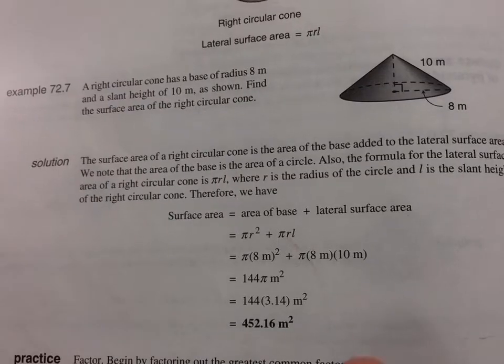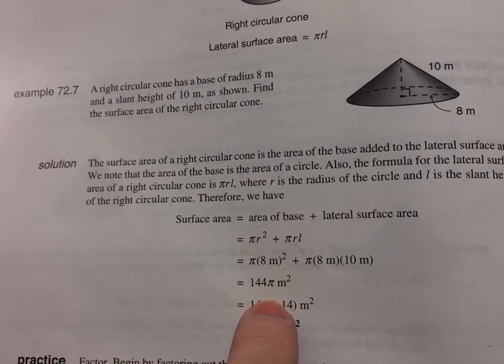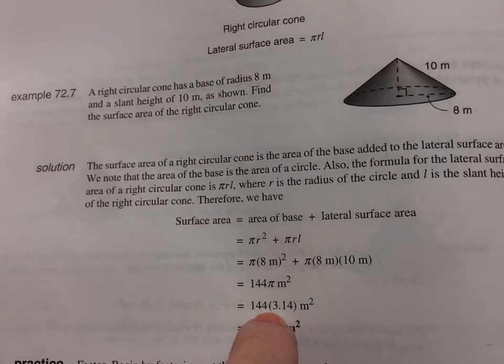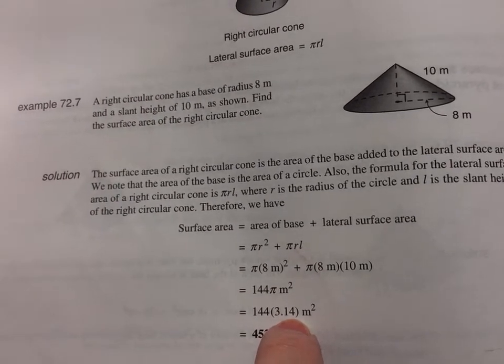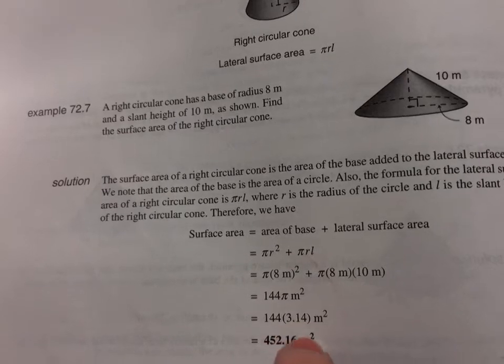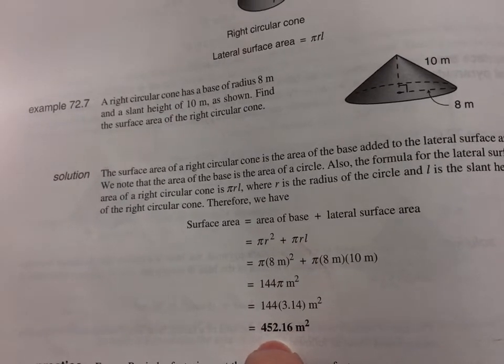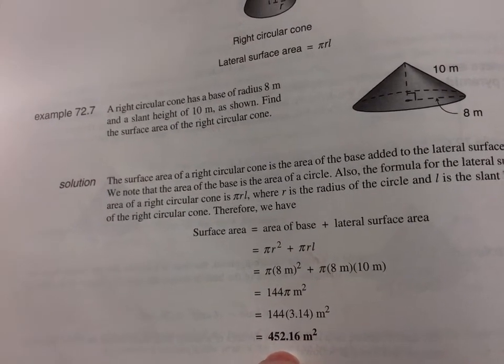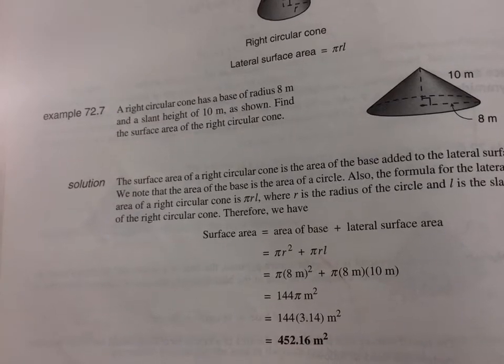Okay, so now they're right here. That's where I took you to. And then they're just putting in the 3.14 in place of the pi, and they're multiplying that out to get the final answer. And now we'll do some practice problems.